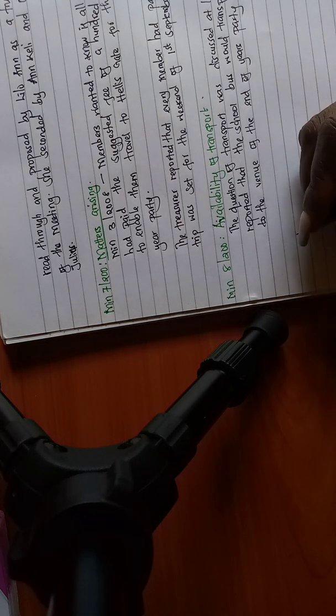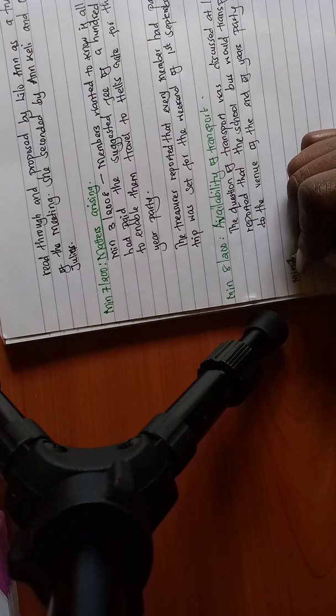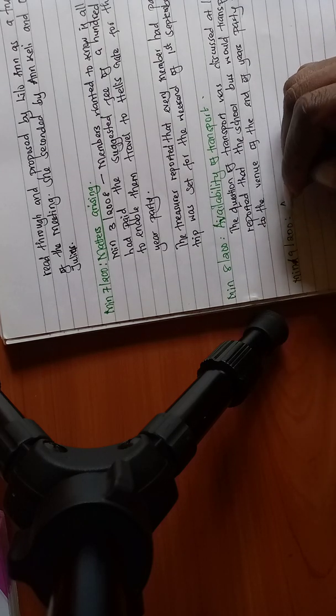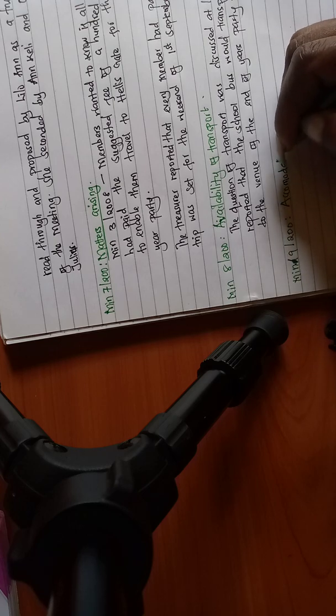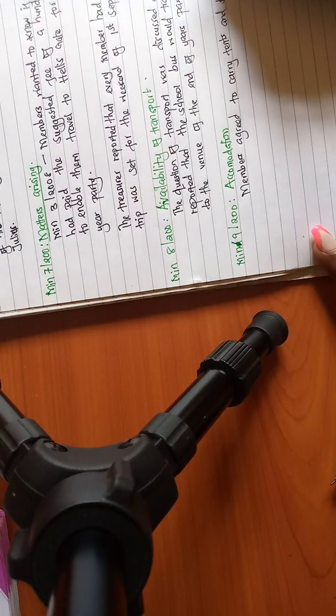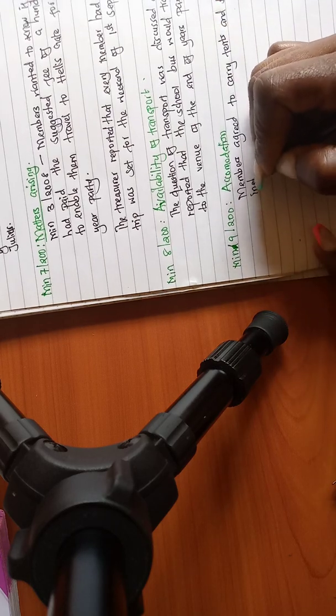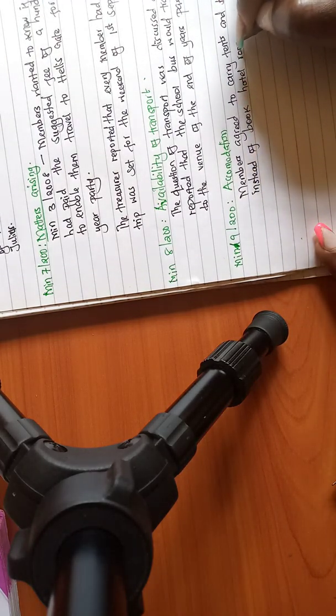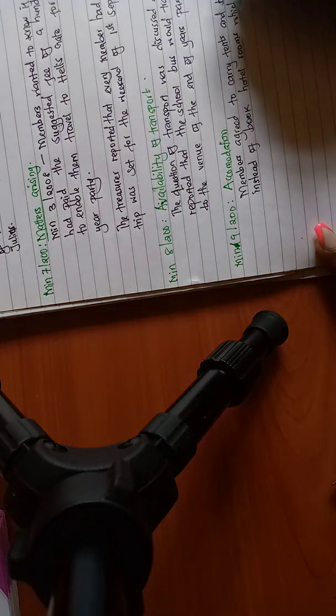Now, our next minute: accommodation. Members agreed to carry tents and bags to camp instead of booking hotel rooms, which was viewed by many as affordable.